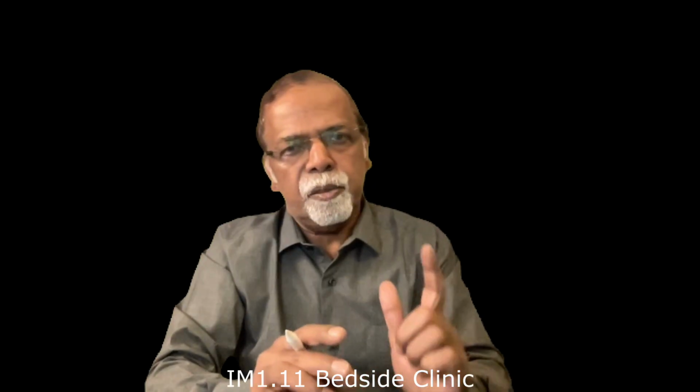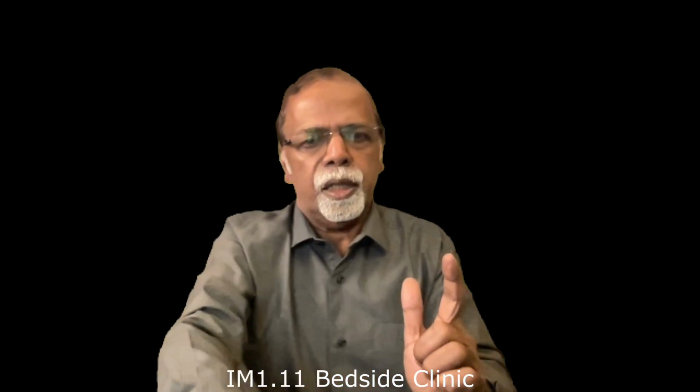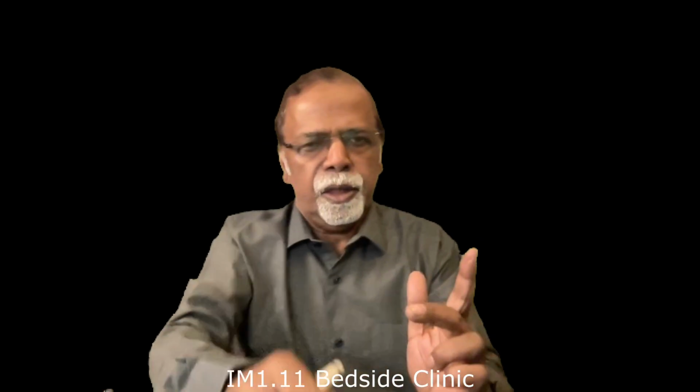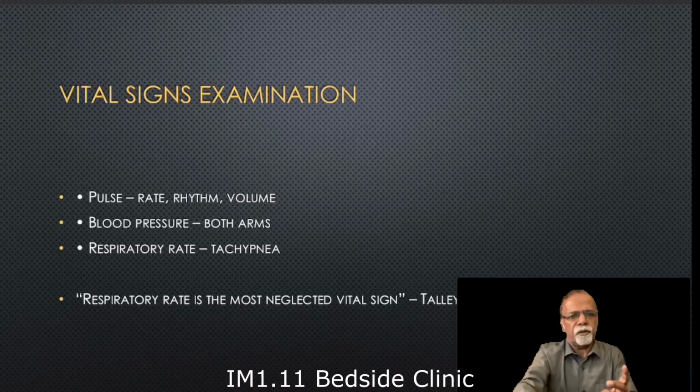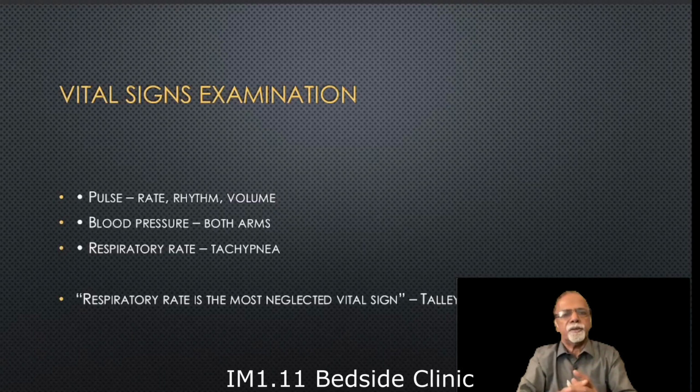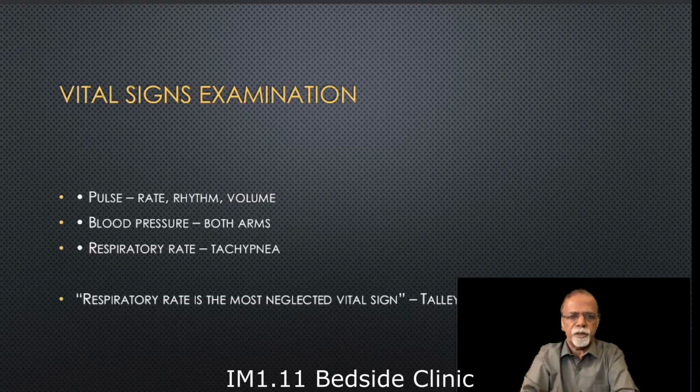Blood pressure should be examined in both arms, and check the respiratory rate. Respiratory rate is something which is often not examined properly or not recorded. So this is a very important physical finding that you should look for. Respiratory rate is the most neglected vital sign. Of course, you have to take the temperature. The fever may be due to infective endocarditis, some infection precipitating heart failure, or a patient with myocardial infarction or pulmonary embolism can also present with fever. So vital signs are vital.